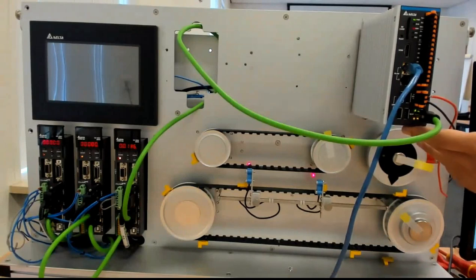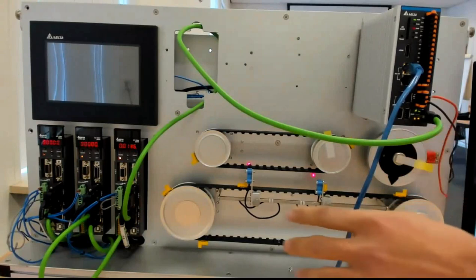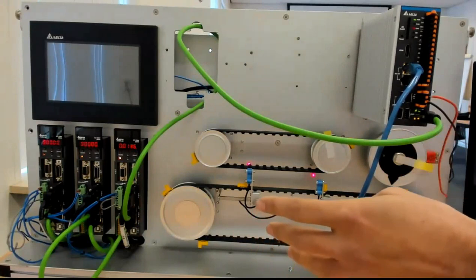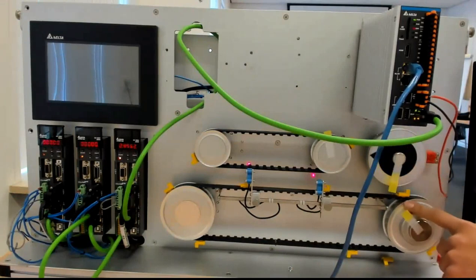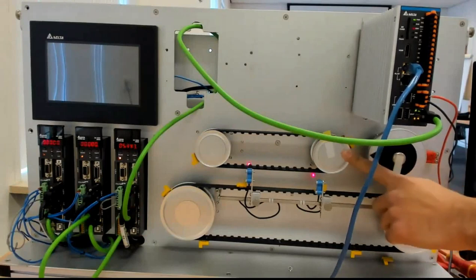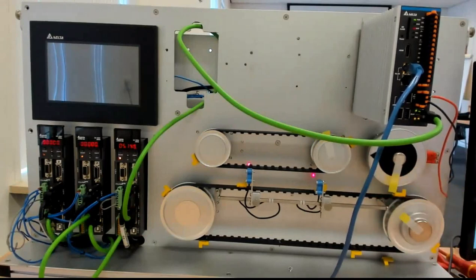So here there is an AX8 controller. There are three servo axes, ASDA-A2-E EtherCAT. And yes, there are three axes, as you can see over here. Okay, these are all free right now.